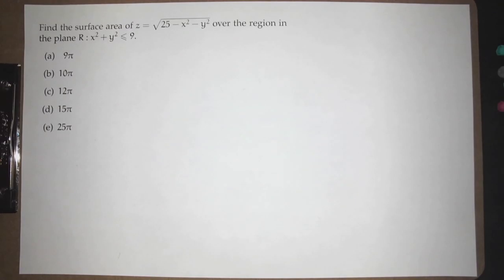So a warm-up, although this one I don't think qualifies as a warm-up once you see the answer. It's about surface area, which is what we did last time. Find the surface area of the surface z equals square root of 25 minus x squared minus y squared over the region in the plane x squared plus y squared less than or equal to 9. And we have some options here: 9 pi, 10 pi, 12 pi, 15 pi, 25 pi.